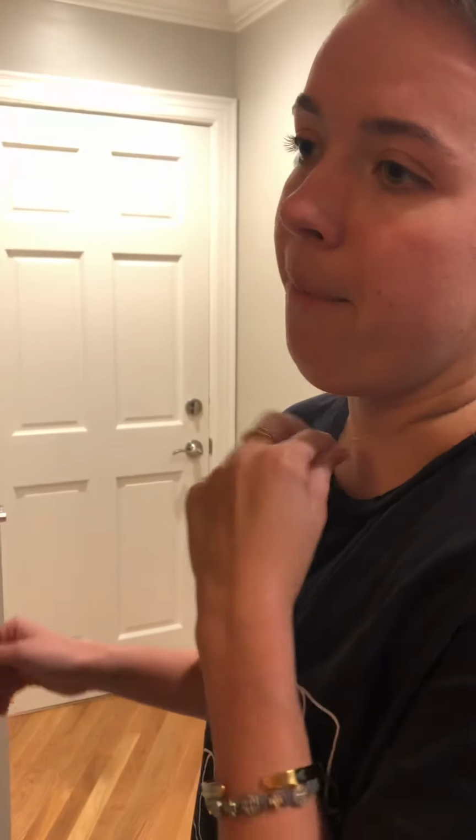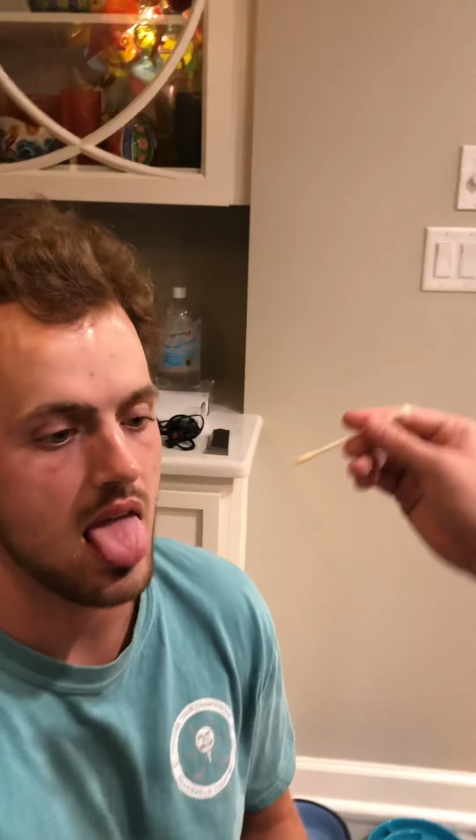So after we did that, we're going to go on to the facial nerve, and we're going to do the anterior two-thirds taste test. I'm going to put a taste on your tongue, and you're just going to tell me what it tastes like. Lemon juice. Yes. And then after this, we're going to look at the motor functions of his face.